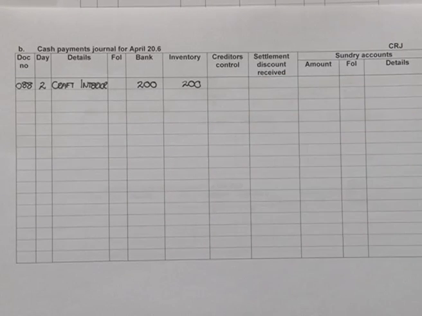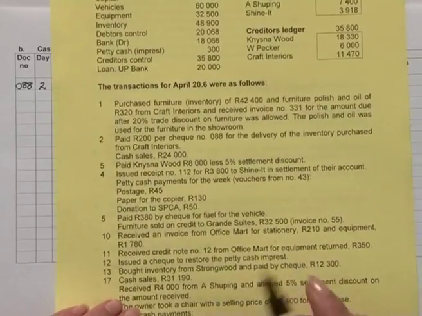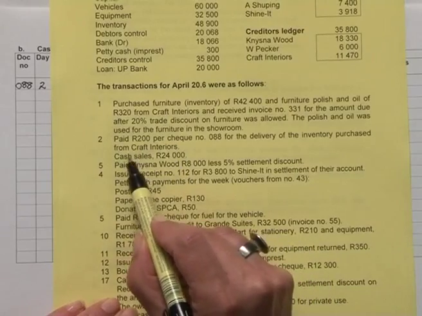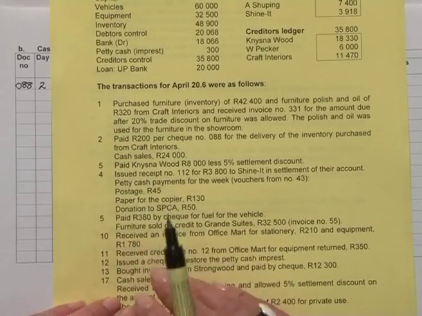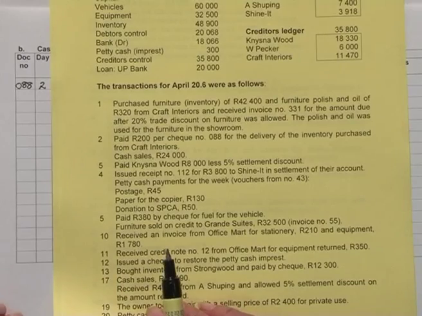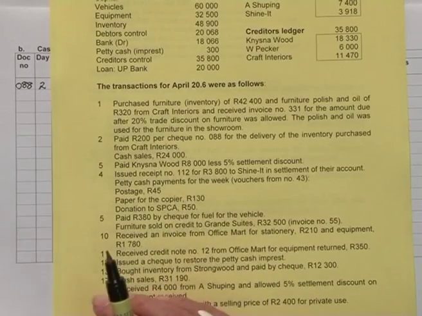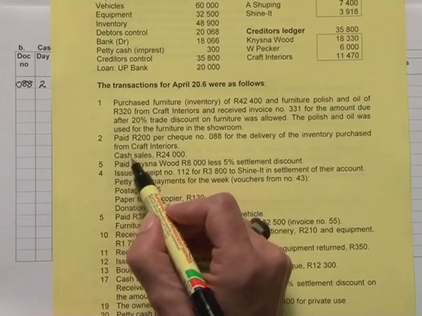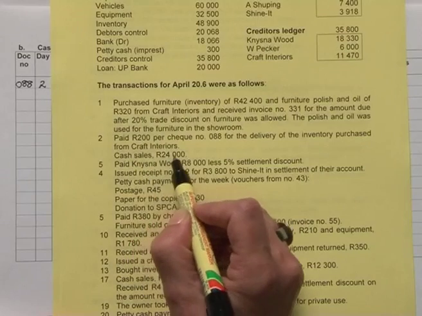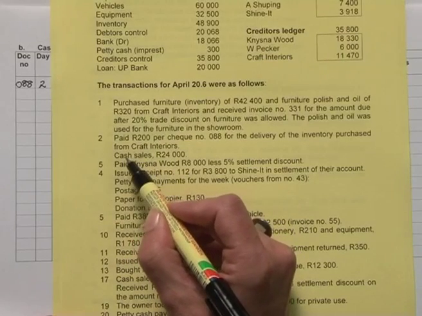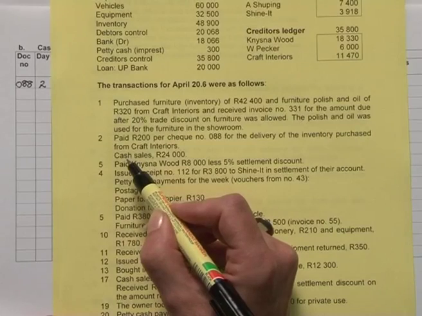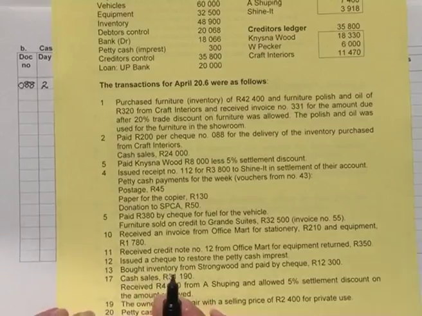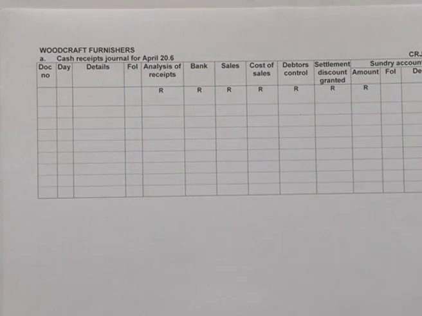The next transaction on the second, here they tell me that we have cash sales of 24,000 Rand. You'll see they don't mention a source document, but you need to know from your theoretical background that for cash sales, I will use a cash register roll. Therefore, my source document is a cash register roll. I've got cash sales, and this will have to go to one of my cash journals, either cash receipts or cash payments. This is a receipt of money, so we'll go to our preset cash receipts journal.